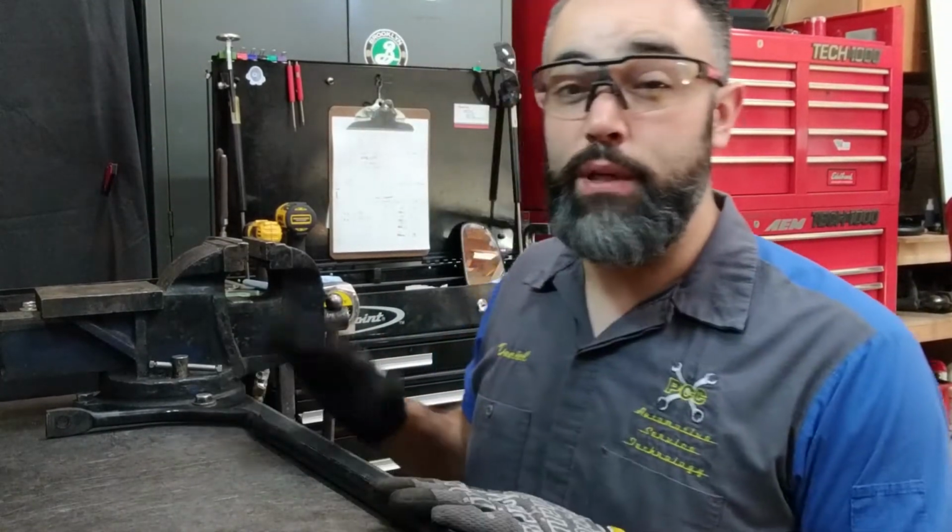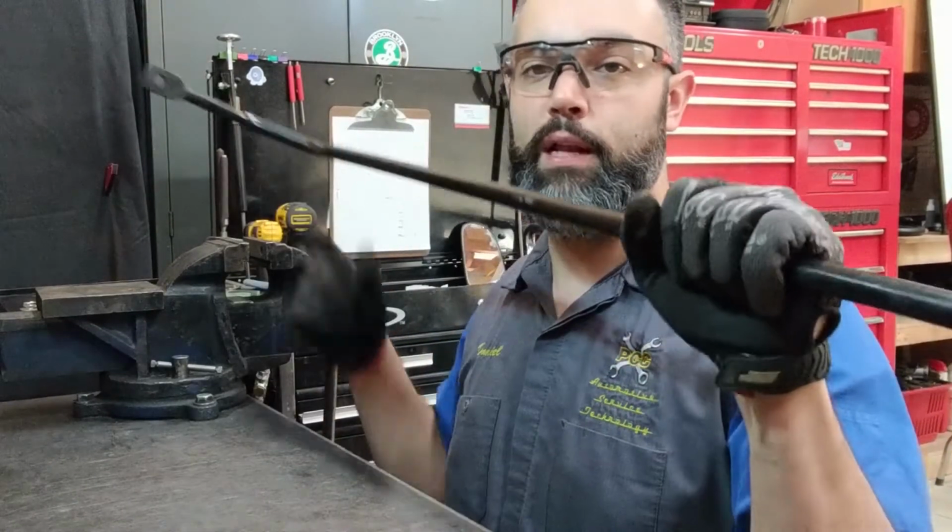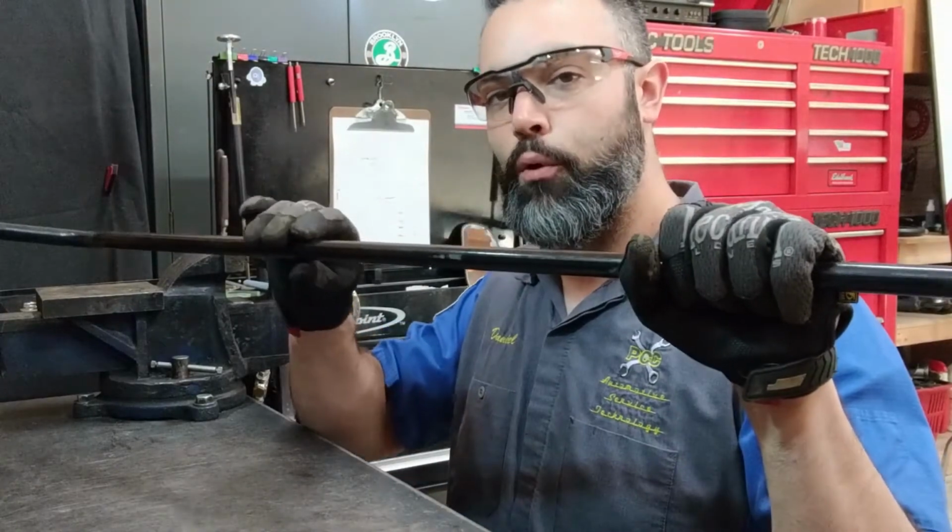A couple of things that go into these can change the stiffness of the component itself. So these can be solid or they can be hollow.